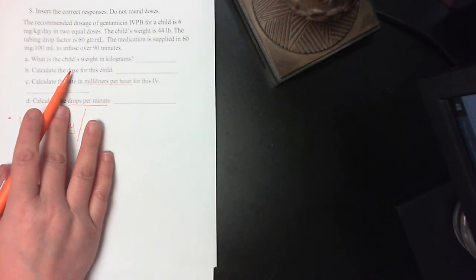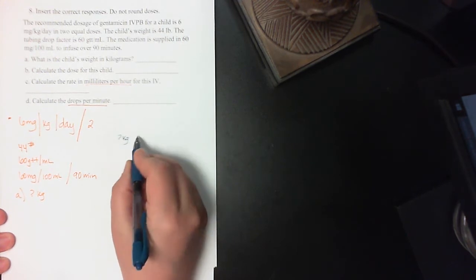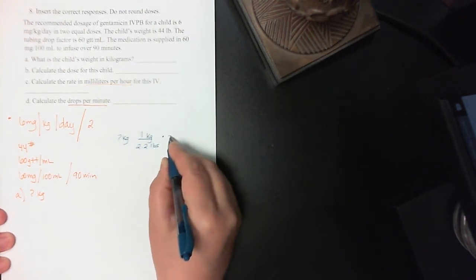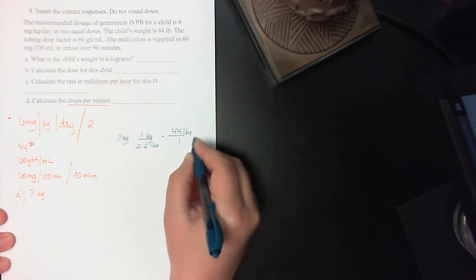So the first question asks us, as far as A, B, C, and D, what is the child's weight in kilograms? So A is how many kilograms? Now, if you need to set this up in dimensional analysis, again, we're solving for kilograms. So we start out with kilograms on top. We know 1 kilogram is equivalent to 2.2 pounds. And then this kid weighs 44 pounds over 1. Ultimately, that's going to give you 44 divided by 2.2.